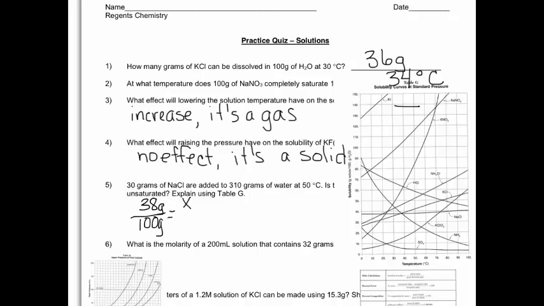So we want to know what is saturated in 310 grams of water. And when we solve this proportion, I like to do it the super lazy way, and I'm going to do 38 times 310 and divide by 100 in order to get the answer. So the value that we get, 117.8 grams, is the amount of NaCl that would saturate 310 grams of water. They said that they have 30 grams, and they want to know if that's going to be saturated or unsaturated. Since that's less than the saturation point that we just calculated, it would be unsaturated.